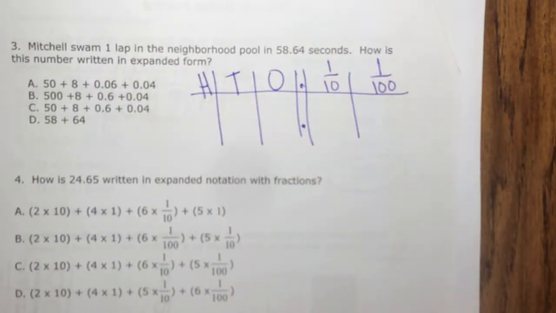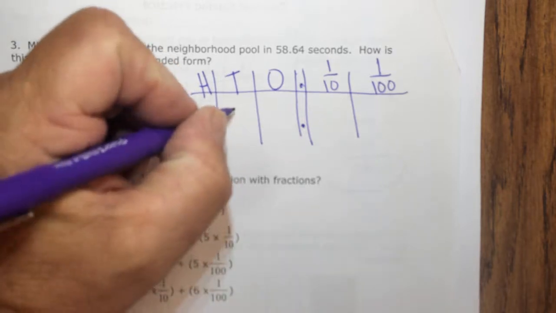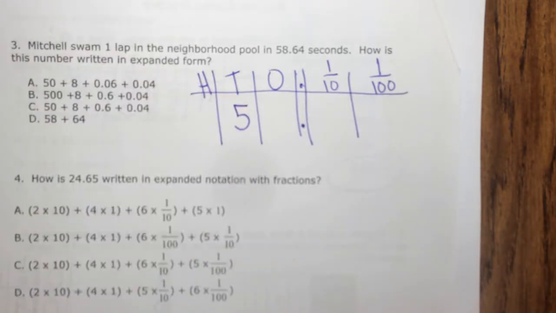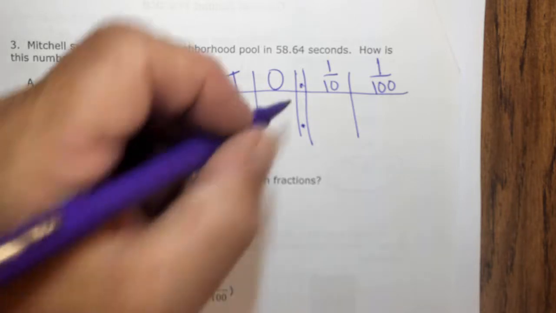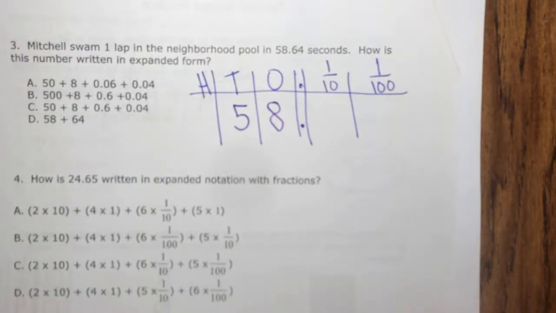So, did I have any hundreds of seconds? No, it started in the tens place, didn't it? So I put the 5 in the tens place. There was 50 seconds, 5 tens. Okay? How many ones out of the seconds? Come on, guys. What goes in the ones place? Yes, ma'am? Not 4. 8, 58. 5 tens and 8 ones. Guys, get used to that. 5 tens and 8 ones. And it's right before the decimal. That should have been your cue.